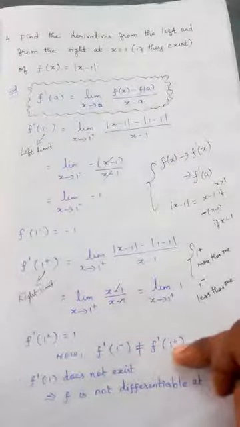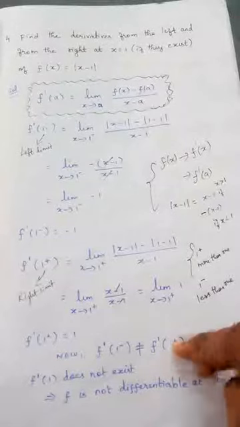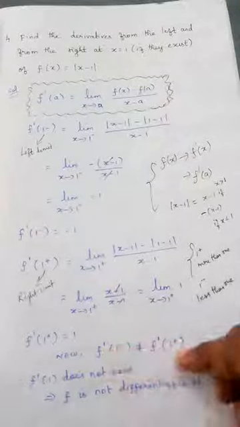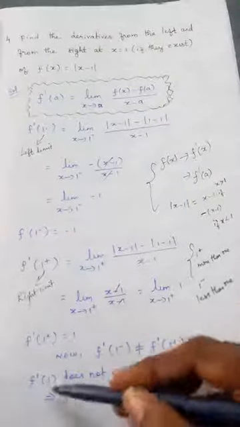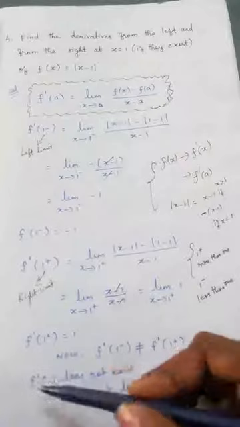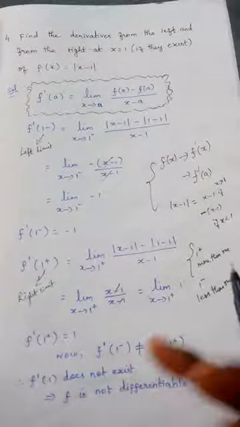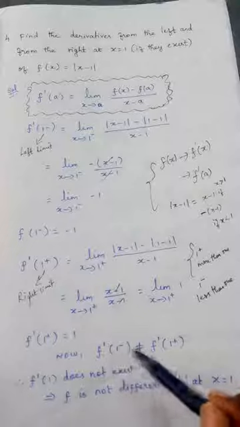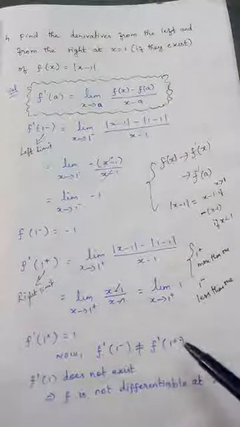Then only the function can be said to be differentiable at a point. Since the left hand limit and right hand limit are not equal here, f dash of 1, that is the first derivative of this function at the point 1, does not exist. The first derivative does not exist. What is the reason? The left hand limit and right hand limit are different.